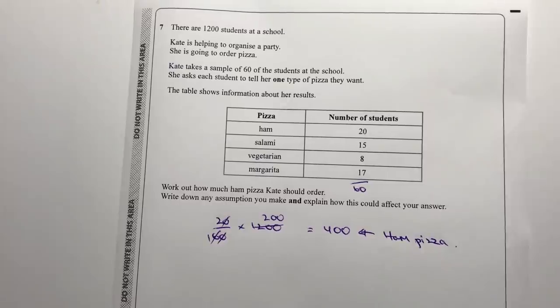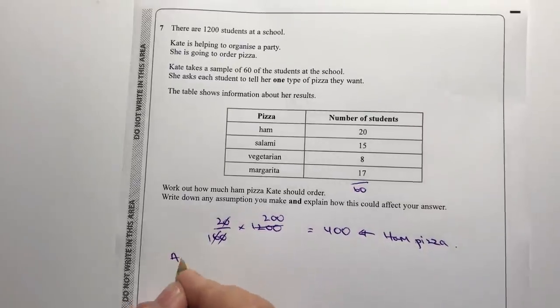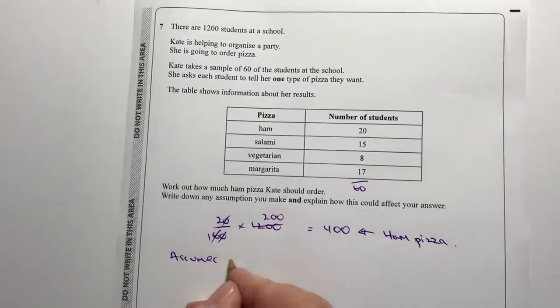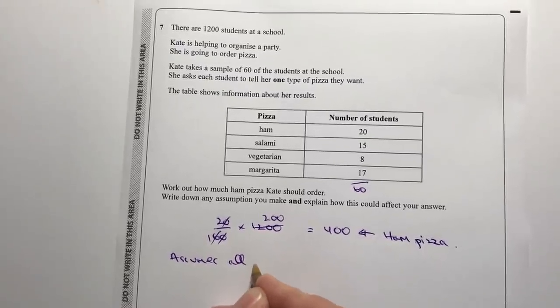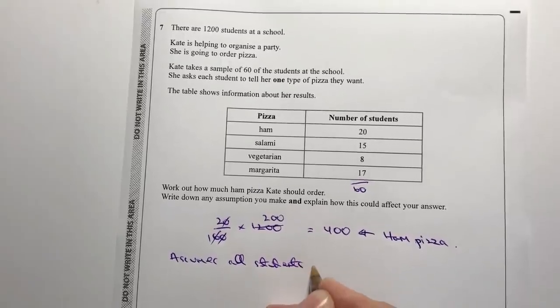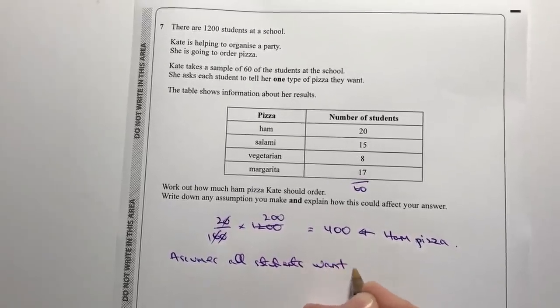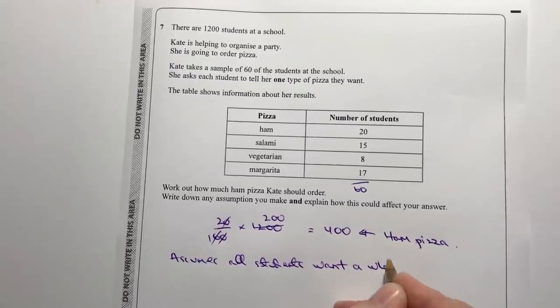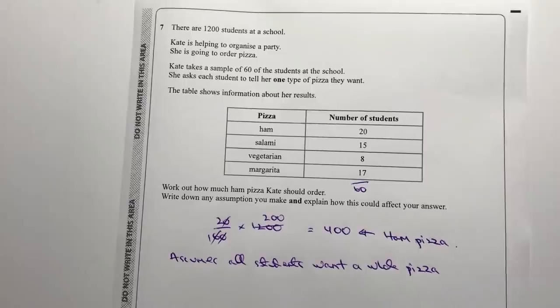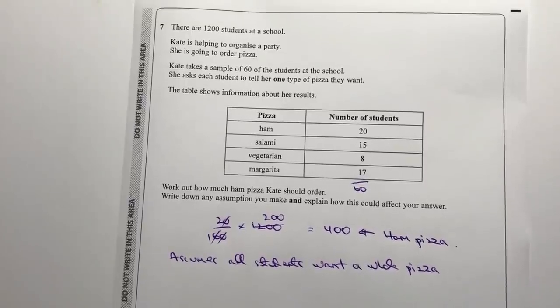So there's a couple of different ways you could answer this. It assumes that all students want a whole pizza. Not everybody might want a whole pizza, so that could be one of the assumptions that you could write in here. I think another assumption is that every single student in the school would like a pizza.